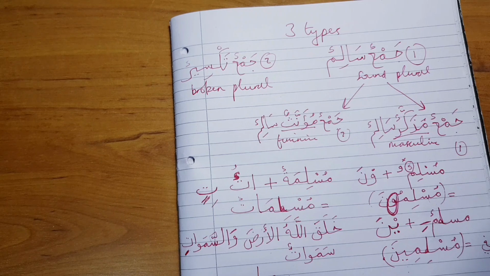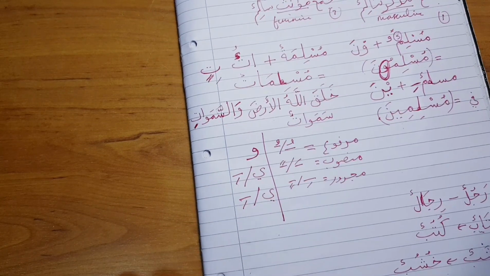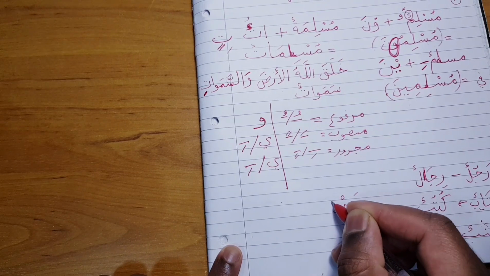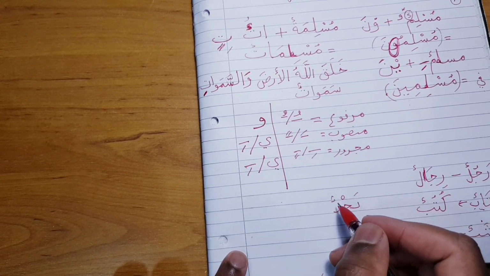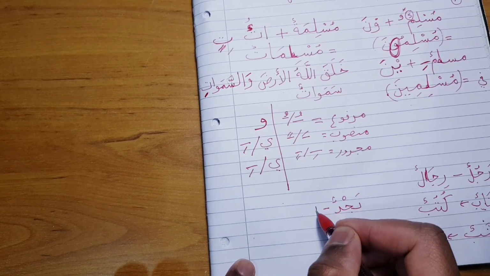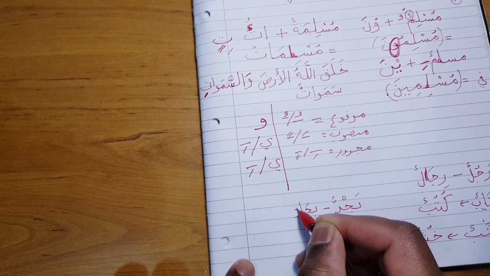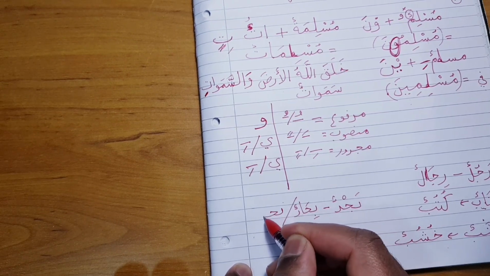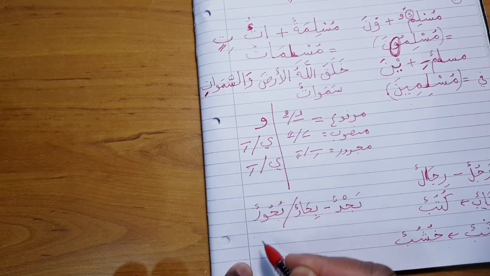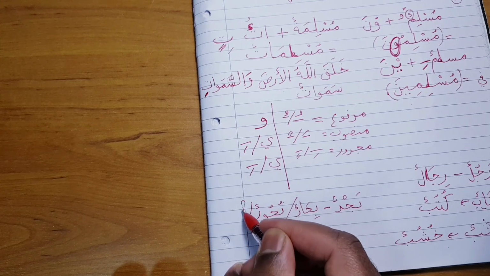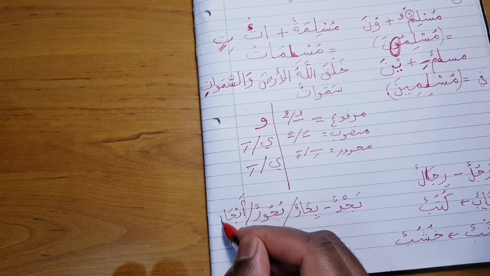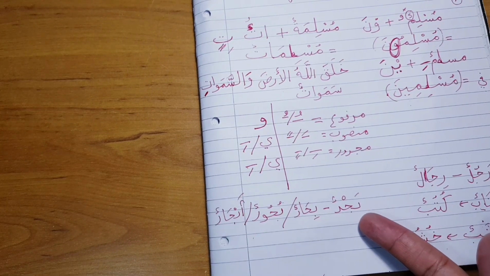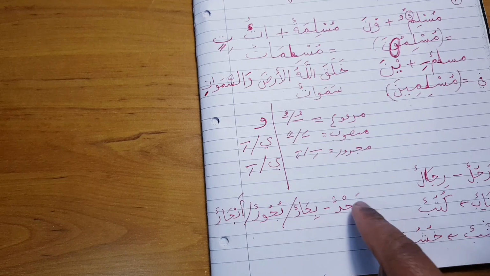It's possible for a word, one word, to have more than one plural. For example, the word bahrun. Bahrun means ocean or sea. It has more than one plural. From the plurals is biharun. Biharun, oceans or seas. That's one. Another plural, buhurun. Another plural, abharun. So we have more than one plural for the same word. Okay, oceans. All of these are plural for the same word.